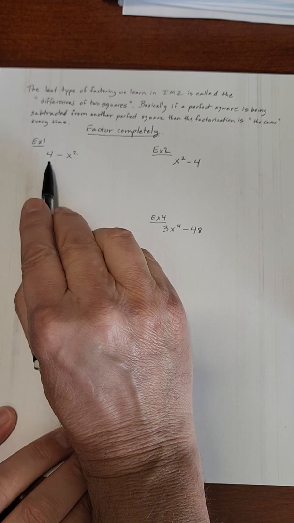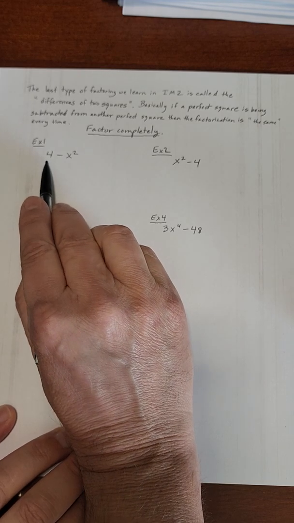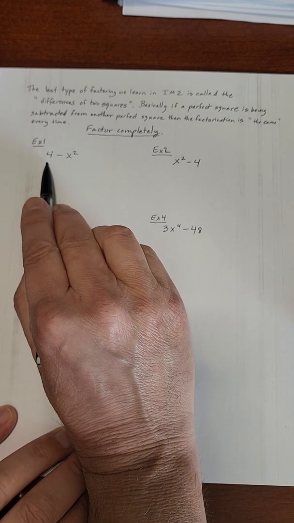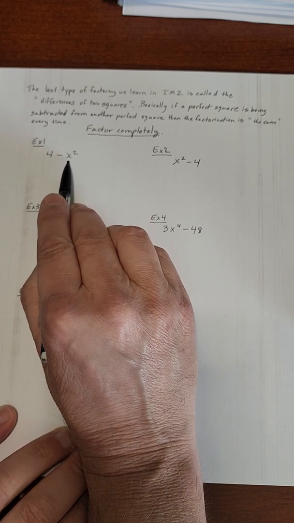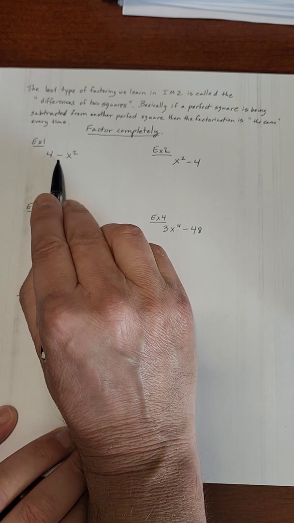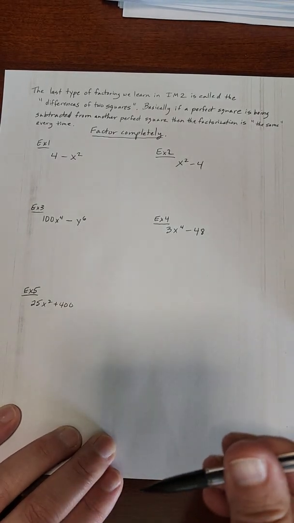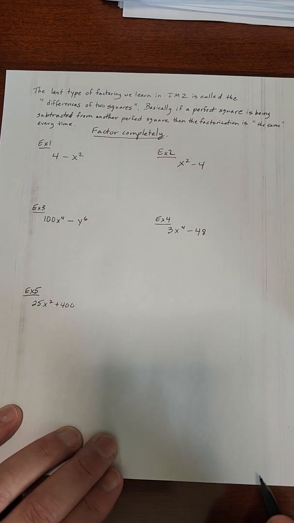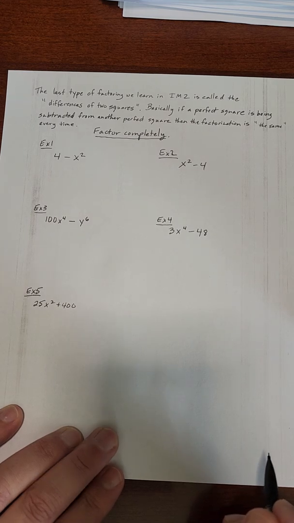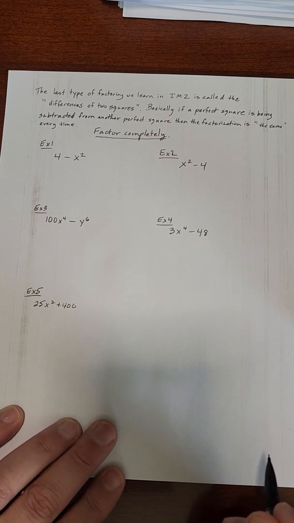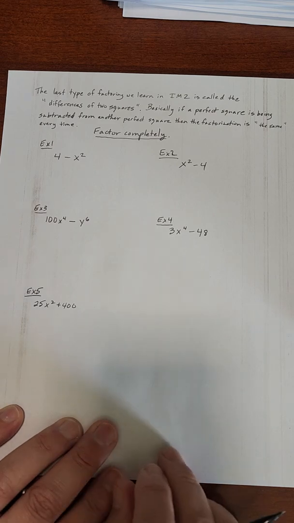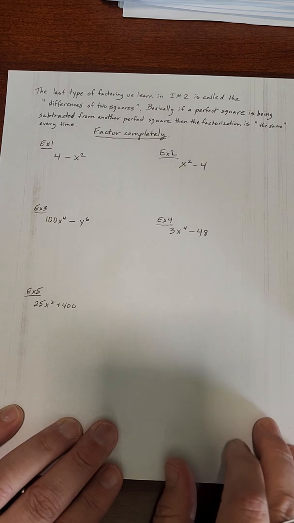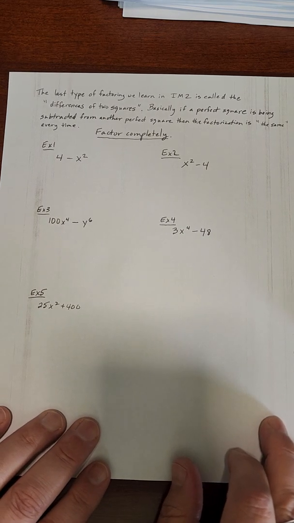Is the number 4 a perfect square? Well, the answer is yes, because 2 times 2 gives you 4. And is x squared a perfect square? Yes, because x times x gives you x to the second. So notice that there's a minus sign in the middle. So what that means is this is going to factor exactly the same way every time. That's the cool thing about the difference of 2 squares: you don't really need that 2 by 2 box to complete it, although you can use that box if you want to. So let's just see how quick and easy this is to factor.